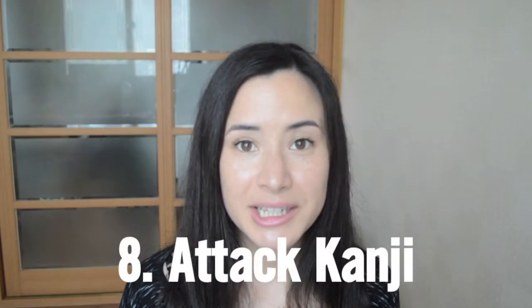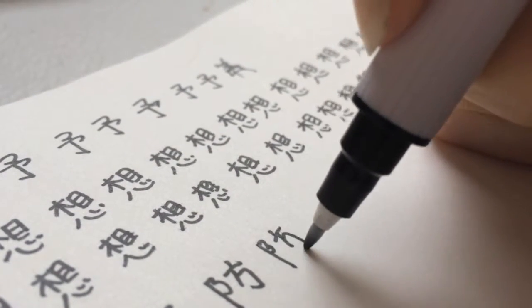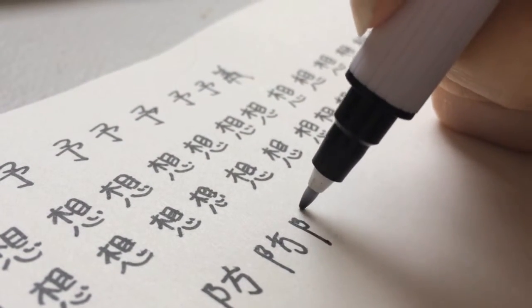The last one is number 8, studying kanji. Okay, so I have 2 tips for studying kanji. Number 1, write the kanji 30 times, over and over and over again. When you write the kanji, you want to use one of those special Japanese kanji writing books that they have for little kids. I think they have printables online if you Google it, so you can go ahead, Google it, print it out, practice writing it 30 times, yes.